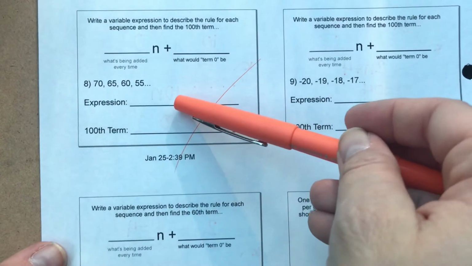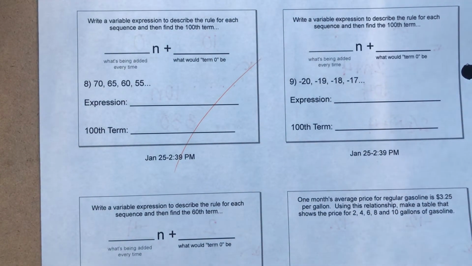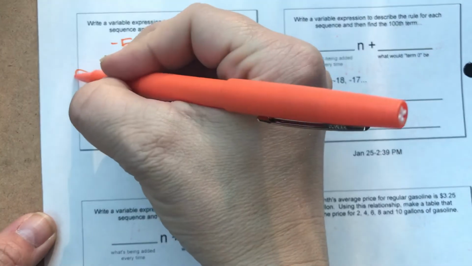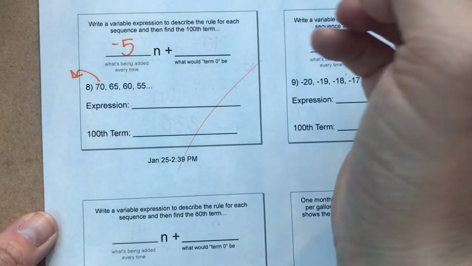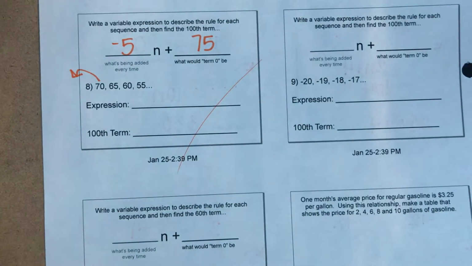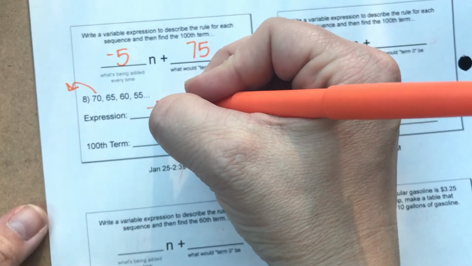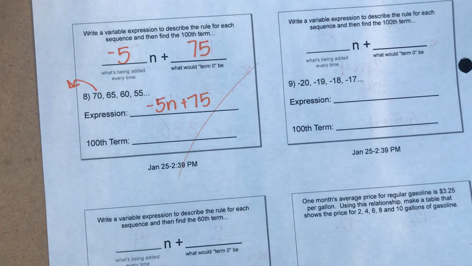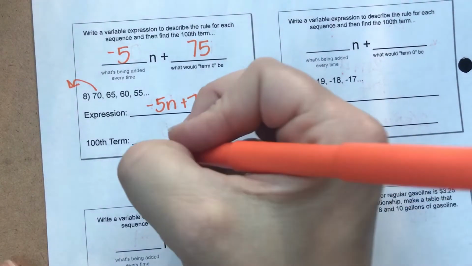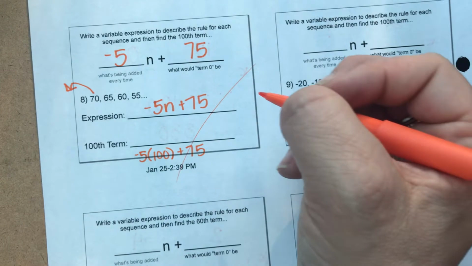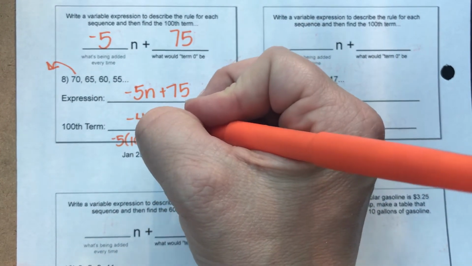Okay, look at this one. Sorry, there's traffic noise. Okay, on number 8, every time we're going to subtract 5. We're going down 5. And if I backed it up, what would come before 70? 55, 60, 65, 70, 75. So my expression is -5n plus 75. And then when it asks you for the 100th term, we're going to do -5 times 100 is -500 plus 75 is -425.